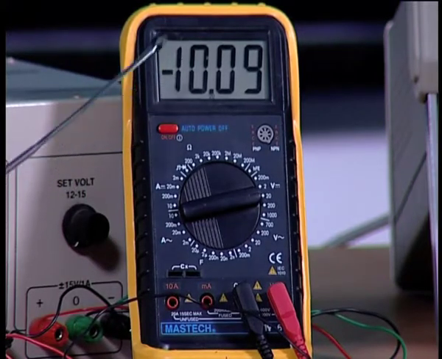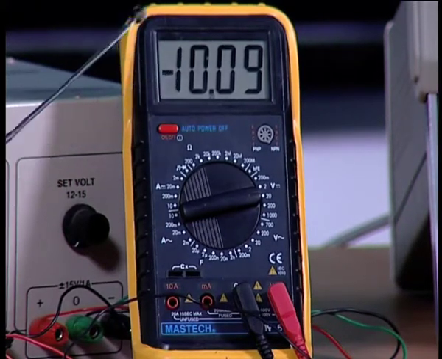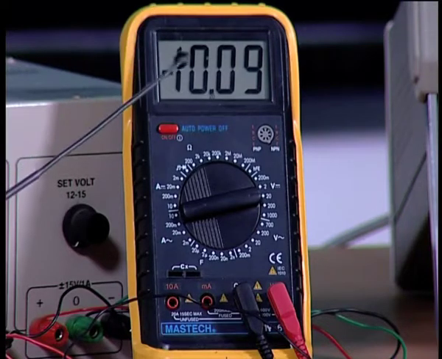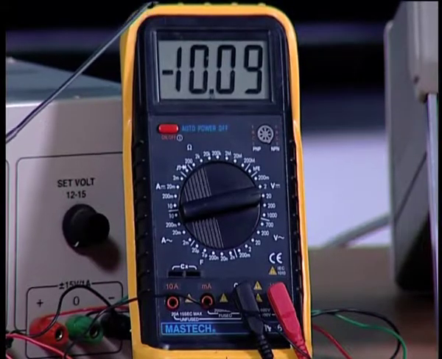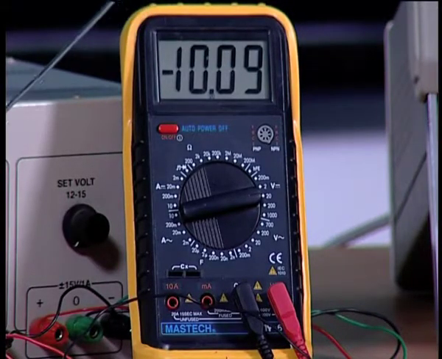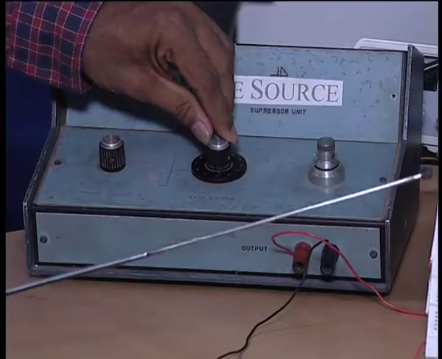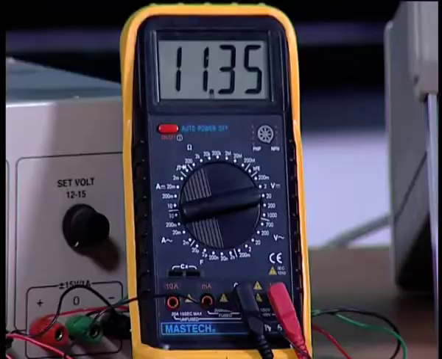That means it has gone to minus VCC, because 2 volts is larger than 1.2 volts, and therefore the inverting input voltage is larger than the non-inverting input, and therefore it goes to minus VCC. To do that, I can also do in another way. Now I bring back to 1 volt and vary this continuously.